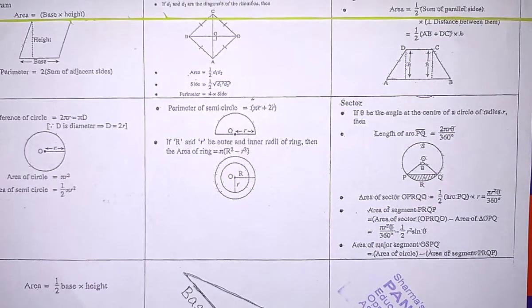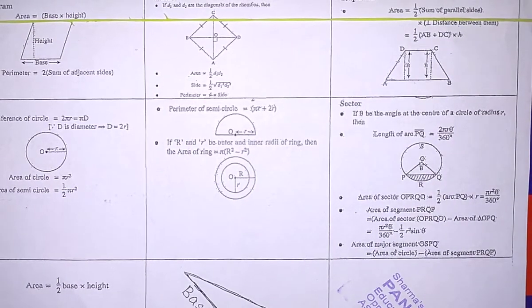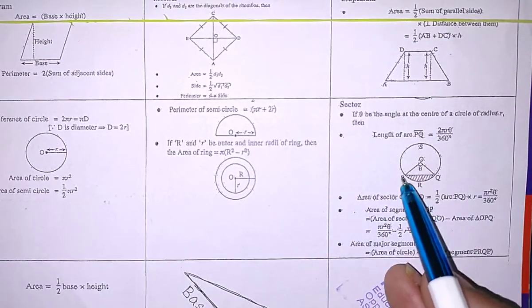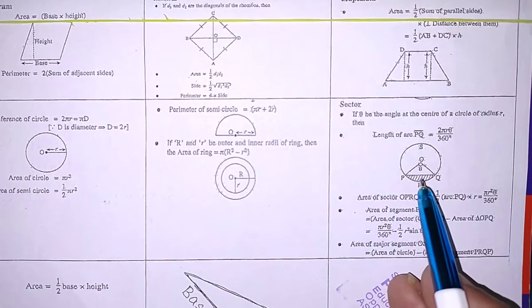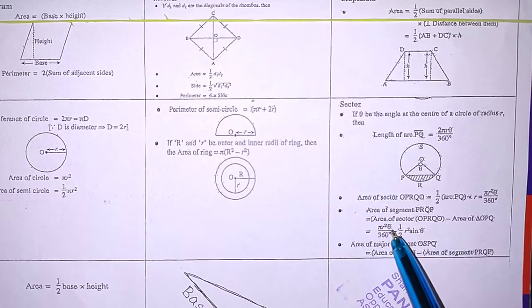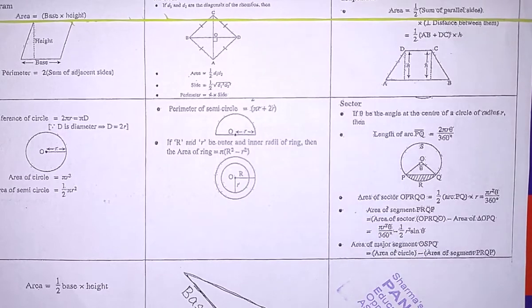Next comes the other part. This is called a sector, like a pizza that we eat. In the case of a sector, the area of the sector is given by pi r square by 360 into theta. Theta should be written in degrees.